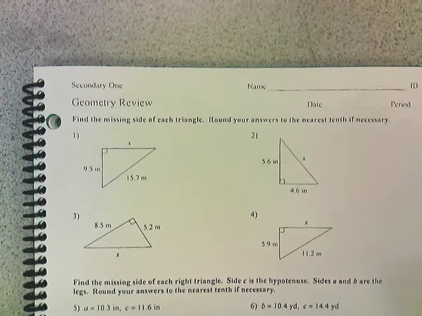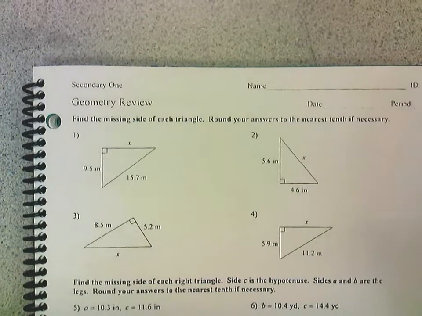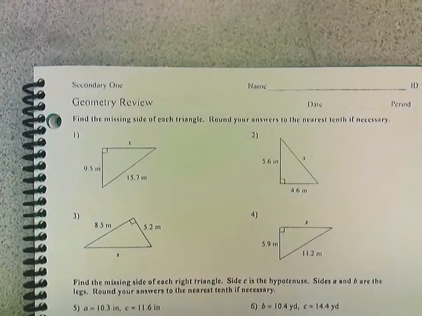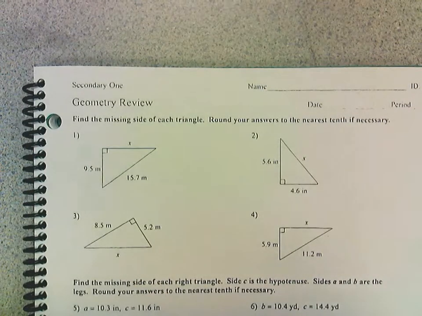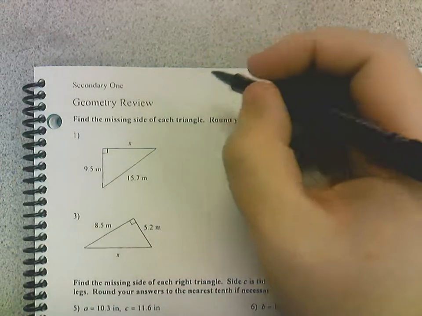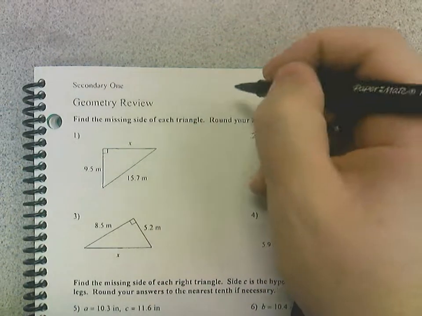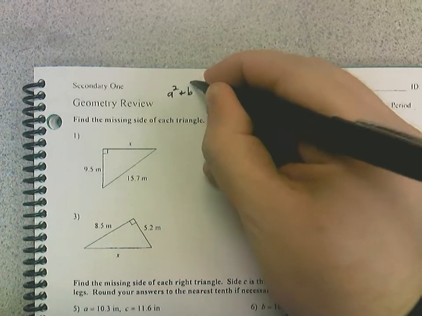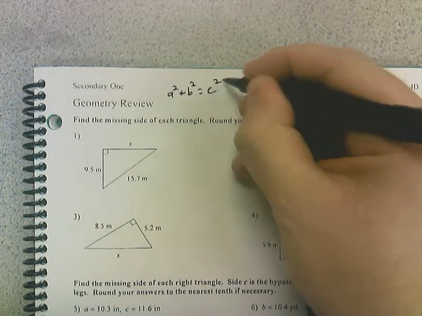Okay, today we're going to be talking about the Pythagorean Theorem. So the Pythagorean Theorem, something you guys learned last year, just says if you take the three sides of a right triangle and combine them in a certain way, they're going to equal each other. So what it's saying is if you take the two smaller sides and square them, so a squared plus b squared, it's going to equal the longest side squared.